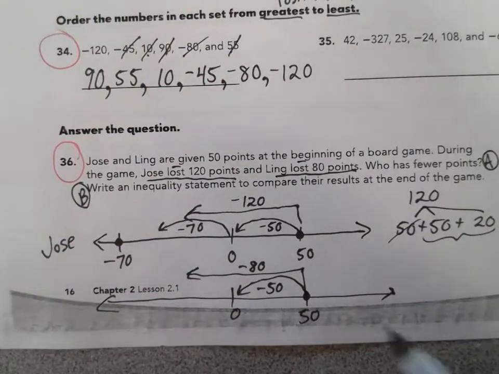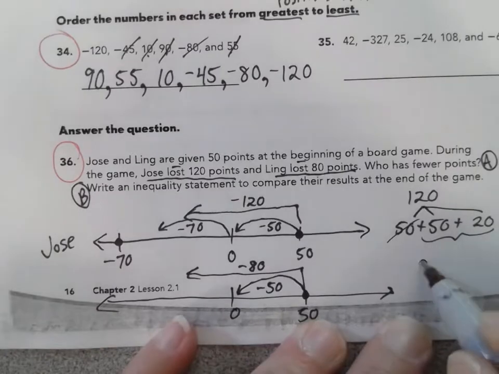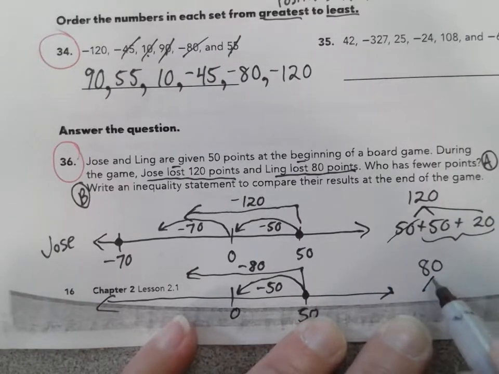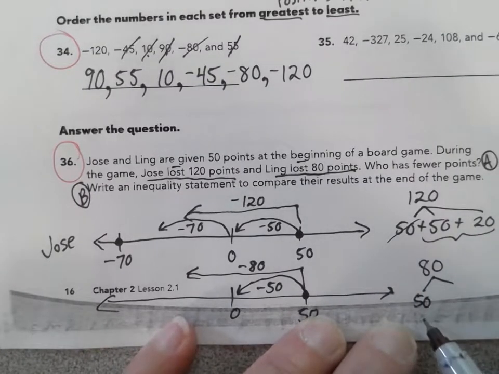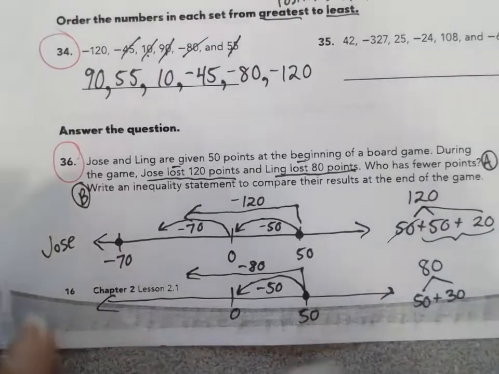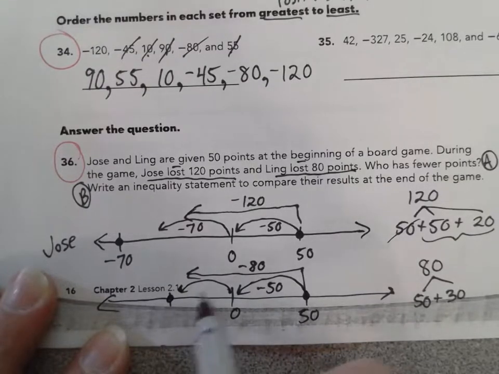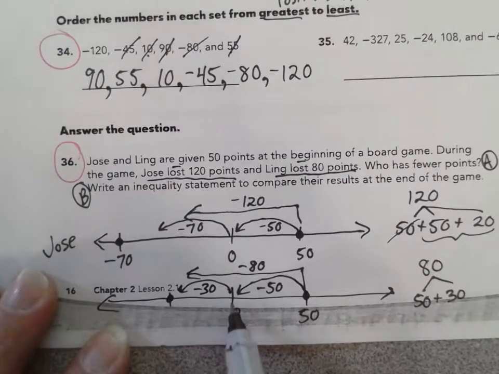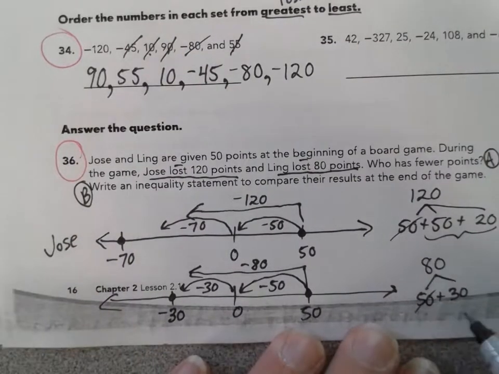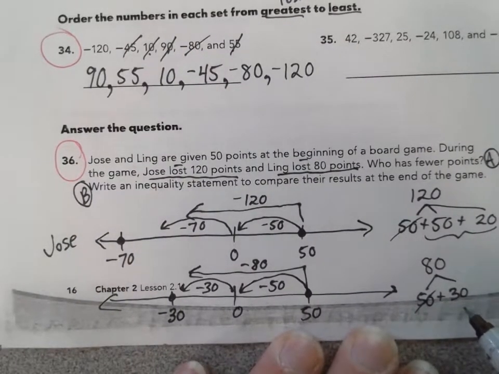So let's try this number bond idea again. I have 80 points I want to take away, and I already took away 50. 50 plus something is 80. Oh, 50 plus 30. I need to take away 30 more. Sorry, Ling. You're going to move backwards 30 more. Well, behind 0, if I started counting backwards 30, eventually I'd get to negative 30. 30 spaces back there. So I took care of the 50, and I just moved myself backwards 30. Negative 30 seems to work.